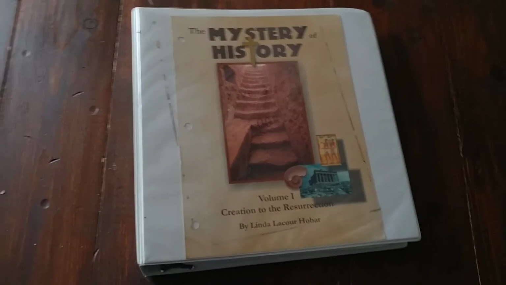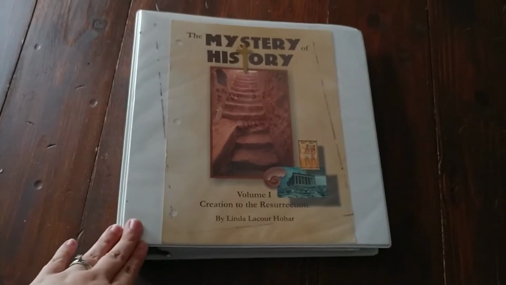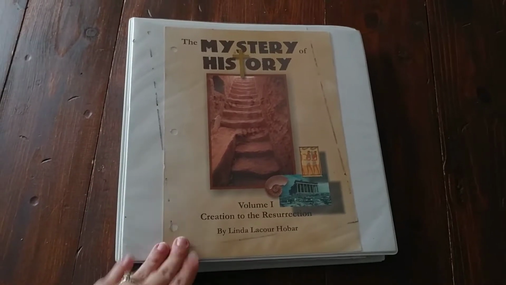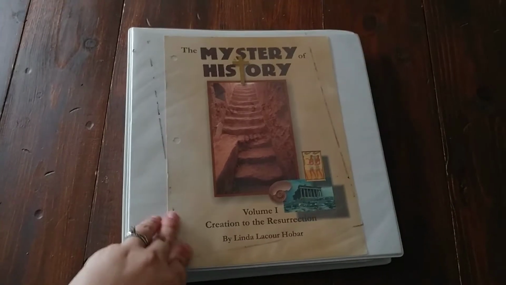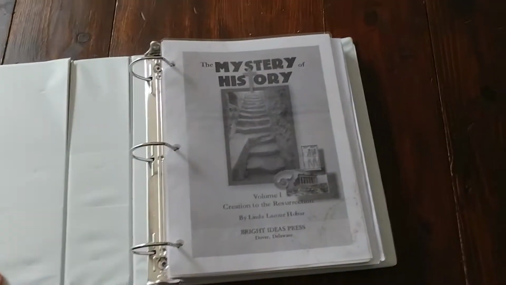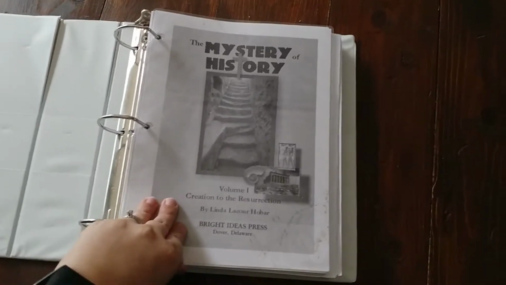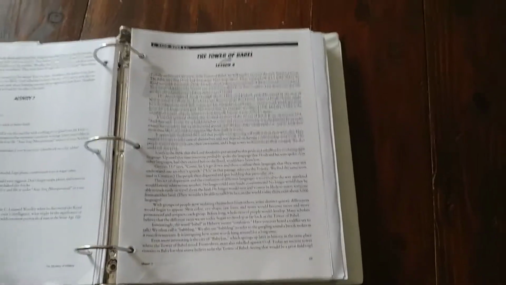Just to let you know, this is typically not how it comes when you order it new. I purchased this used and the person before me had chopped it up. It comes in just a softcover bound book, and they had chopped it up and put it into a binder. So this is Mystery of History. Let me turn to a lesson for you.